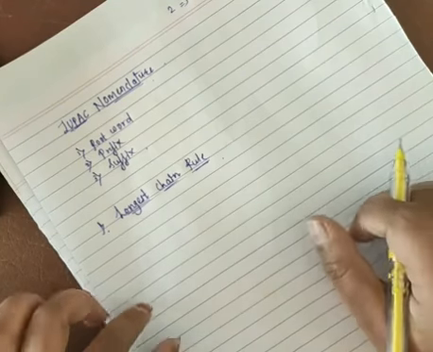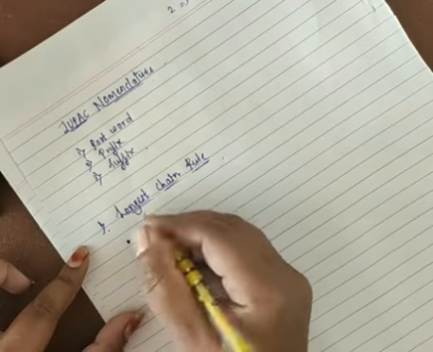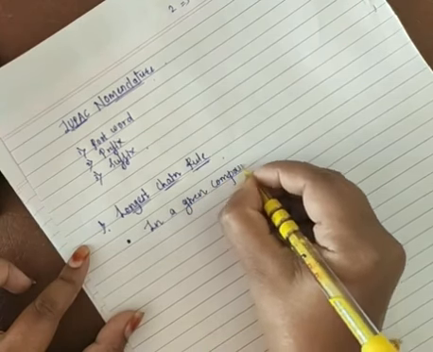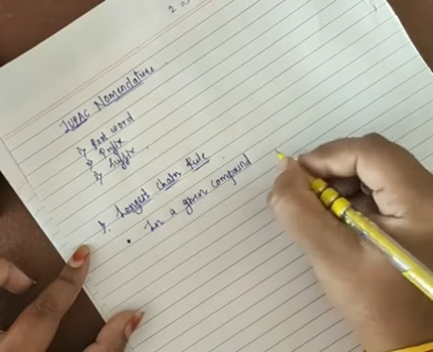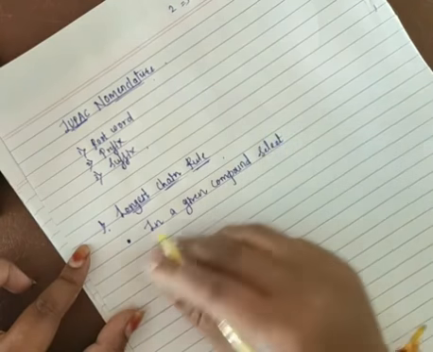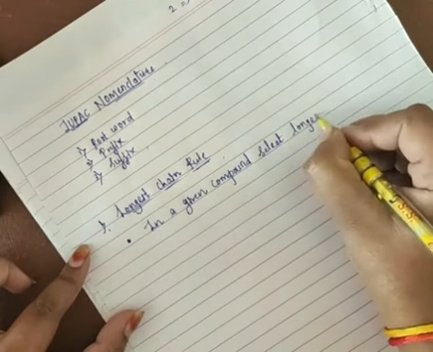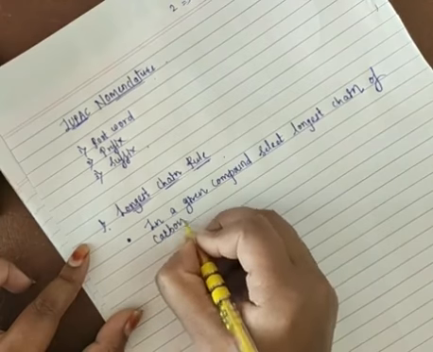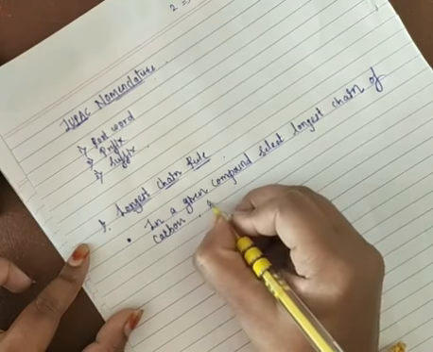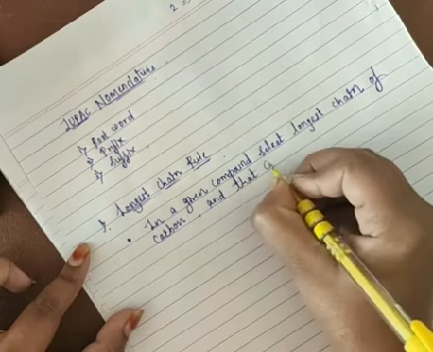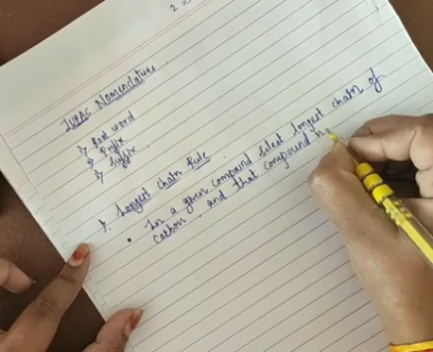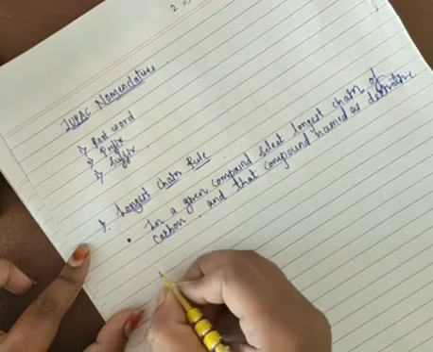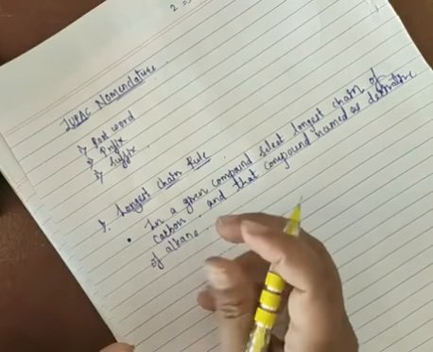After that, whatever the longest chain carbon compound is, we have to give that compound a derivative name, that is alkane. So the first point: in a given organic compound, select the longest chain of carbon, and name that compound as a derivative of alkane. So what is the first rule?